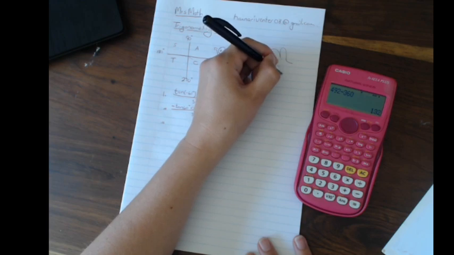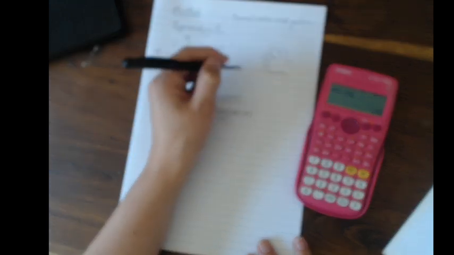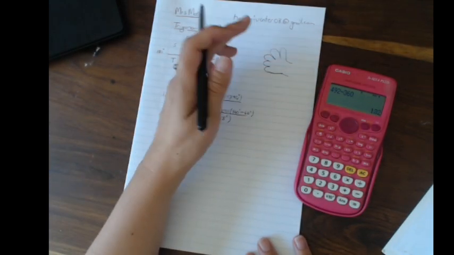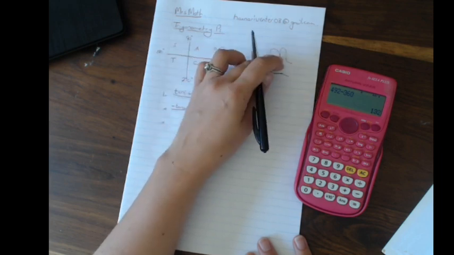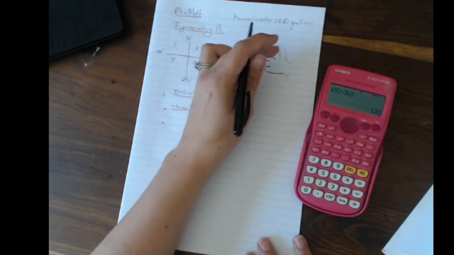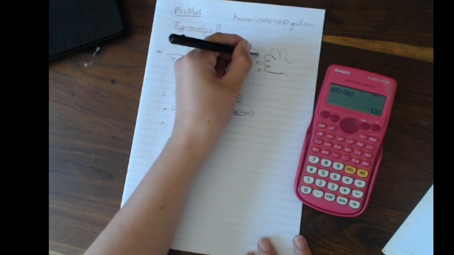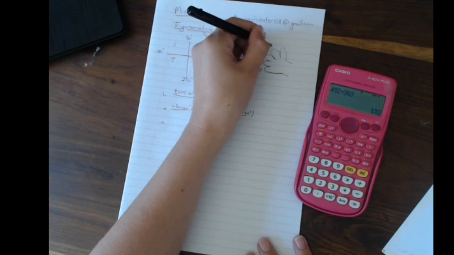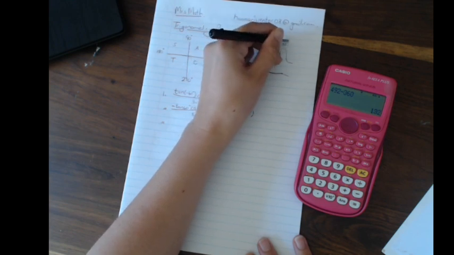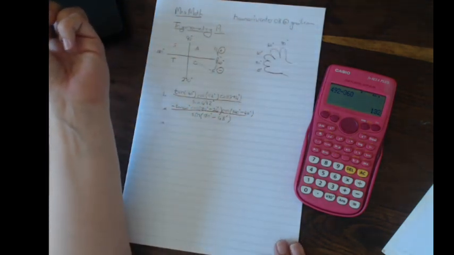If you don't have a method, some of us use those triangles, some of us use the circle, some of us use the table, some of you might know the hand. I use the hand method, but whatever method you use, that's fine. If you don't have a method per se, you can quickly look at my method and then use that.